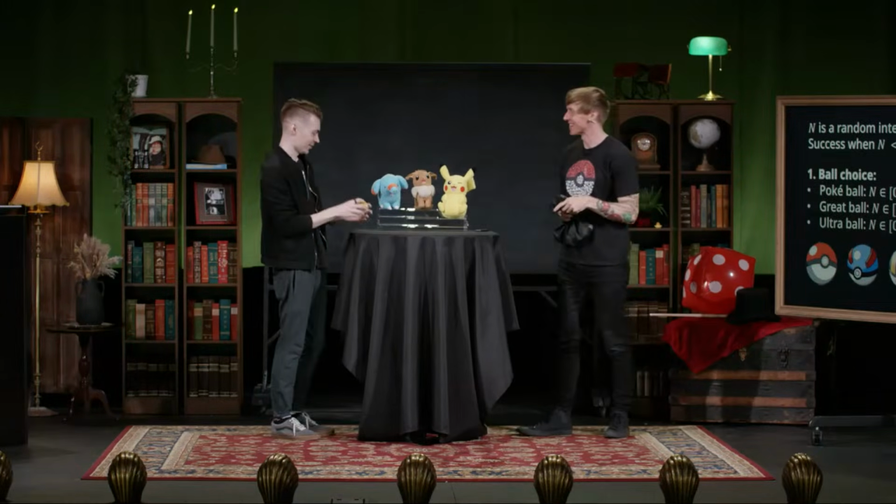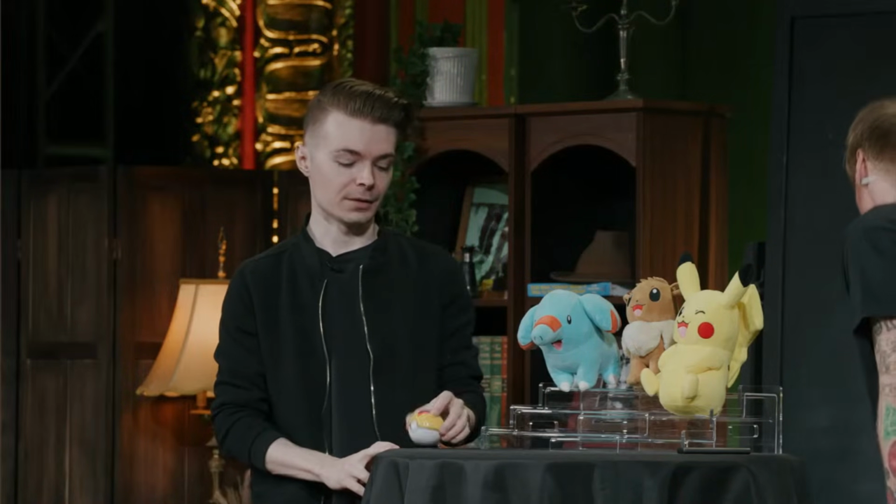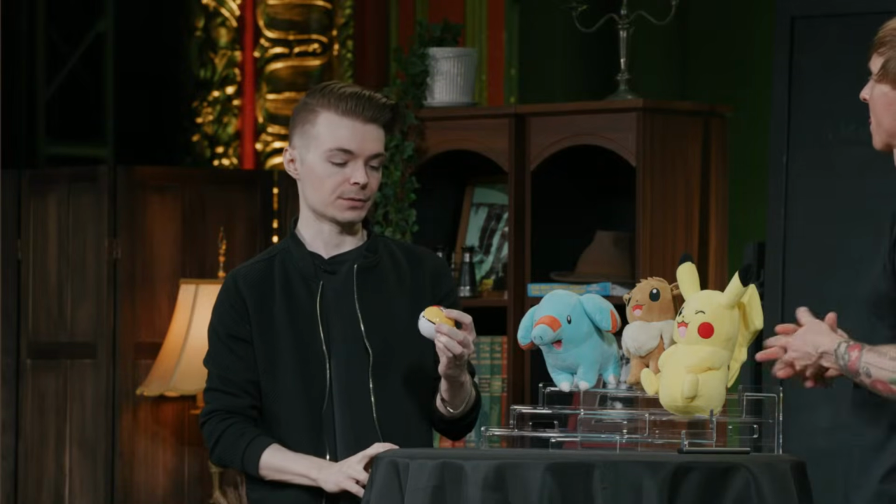So which one have we got? This one. Oh, I got the Ultra Ball. Lucky! Okay, so if you remember from our lesson earlier, what's that going to mean for our numbers? Well, the range of number that we are going to draw is going to be between 0 and 150 with this one.